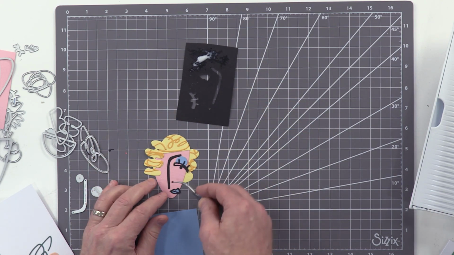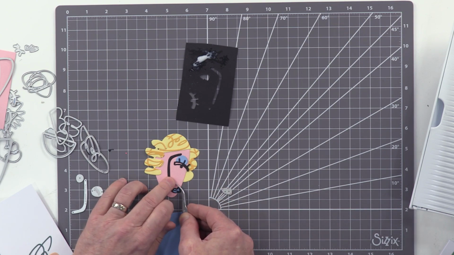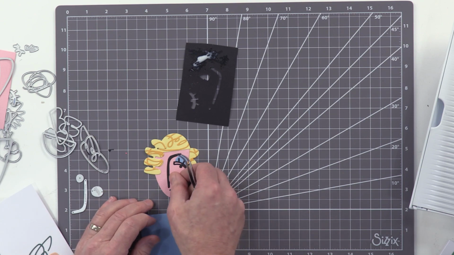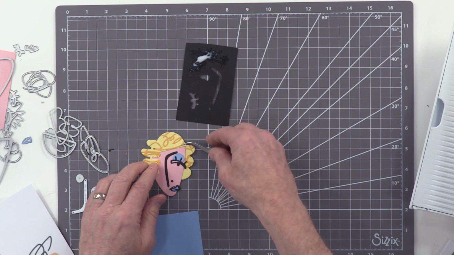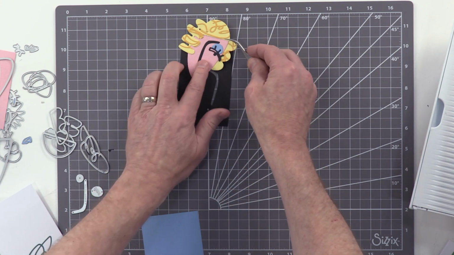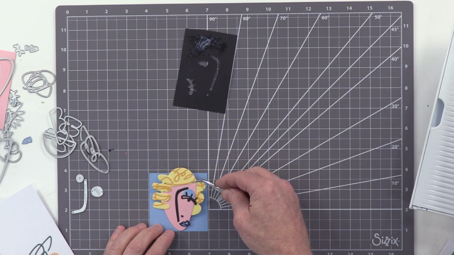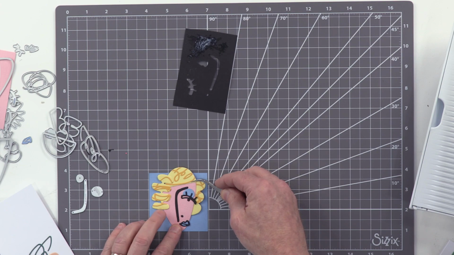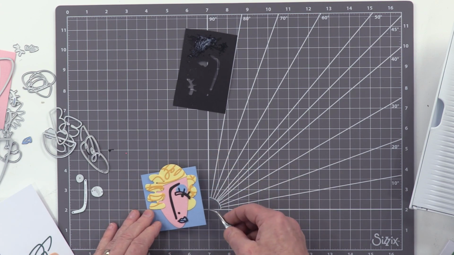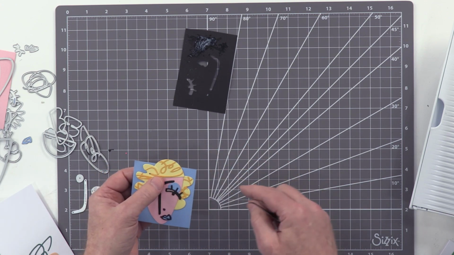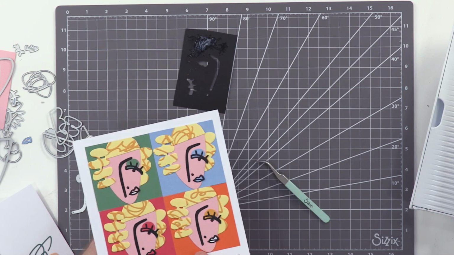Now this is the last bit. This is that lovely beauty spot, without which it wouldn't quite be Marilyn, would it? So there we are. I'll take that now. I'll add some glue to the back of that and place it onto this square. Now, of course, to put 4 squares together, what we need to do is trim away the top. But once we've done that, we have this.